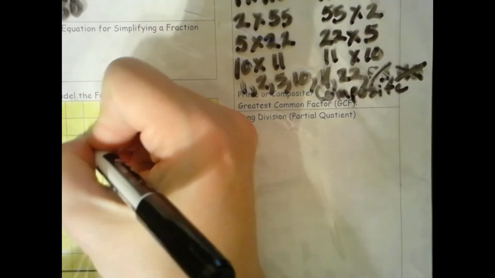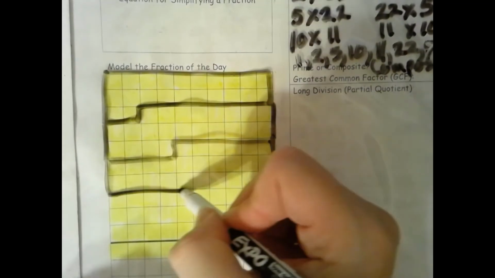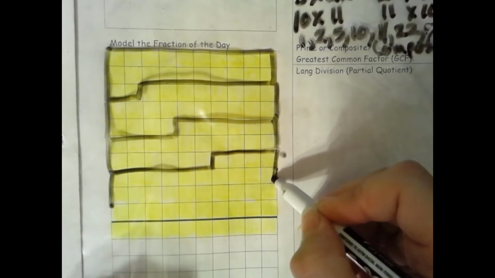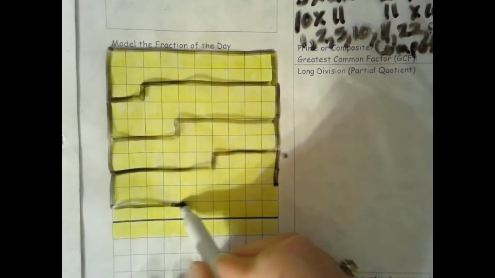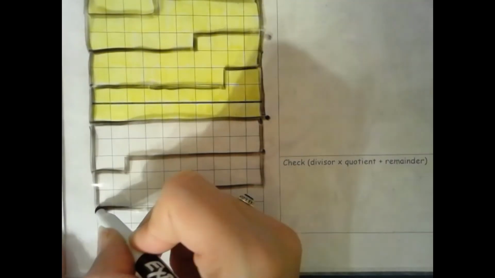Let's try 22. So 20 and 2. 18 and 4, 16 and 6, 4 and 20. 4 and 10 is 14, and 8 is 22, 2 and 20, that's what I wanted. 20 and 2, 18 and 4, 16 and 6. We have 4 left over. So 22 didn't work.